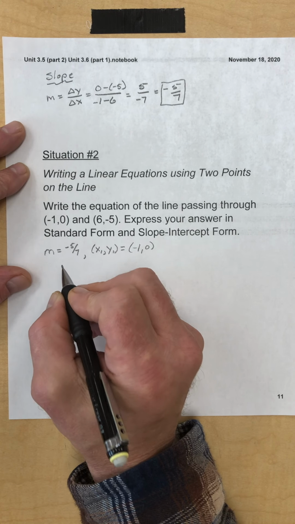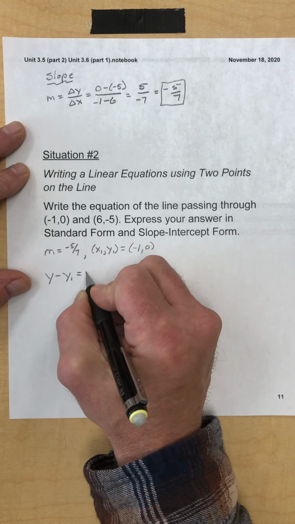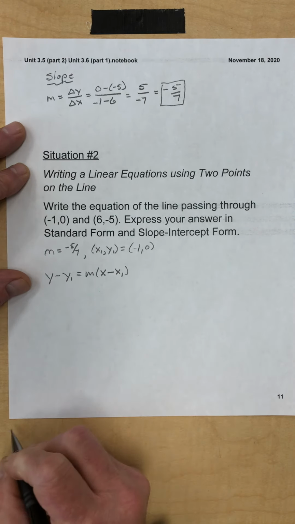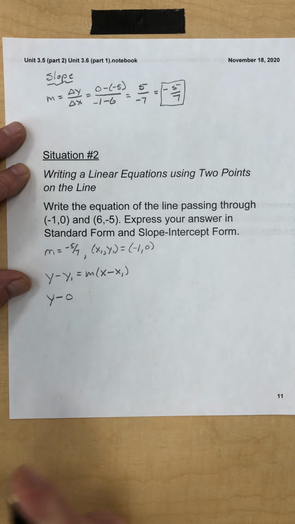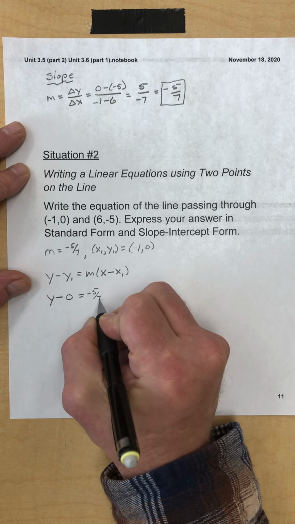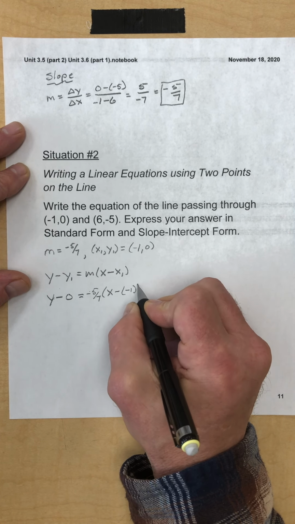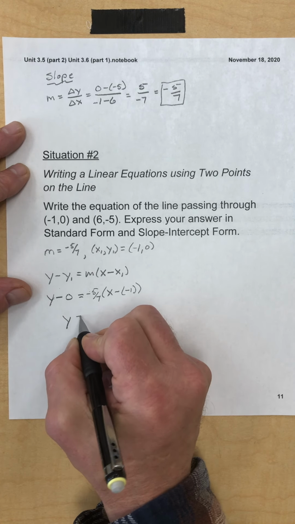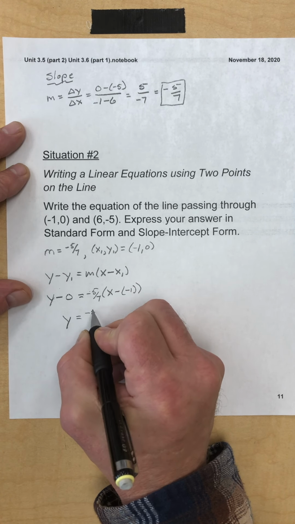So I go to my point-slope formula. y minus y sub 1 equals the slope, which is little m, times x minus x sub 1. And I substitute in. Notice I get y minus 0 equals the slope, which is -5/7 times the quantity x minus x sub 1, which is -1. Now, a couple things. y minus 0 is just y. We like that. Notice it's already y equals, which makes our life a little easier.